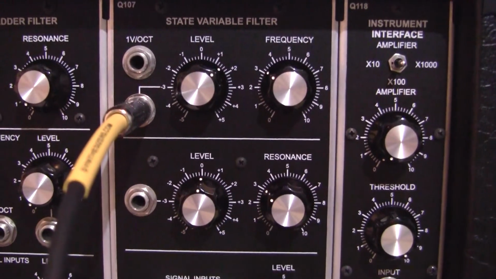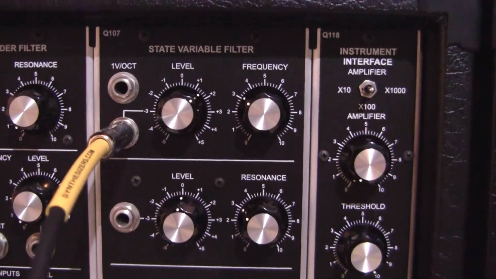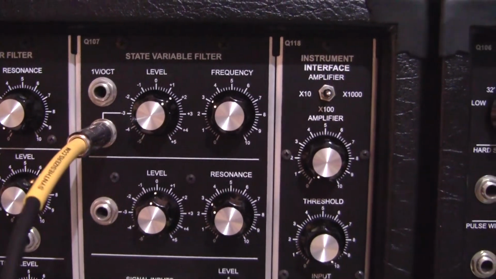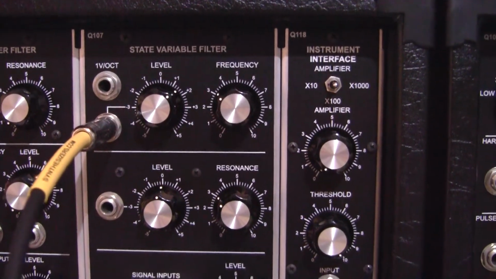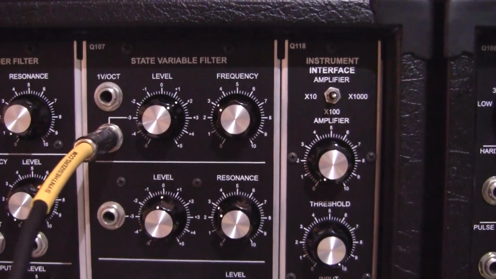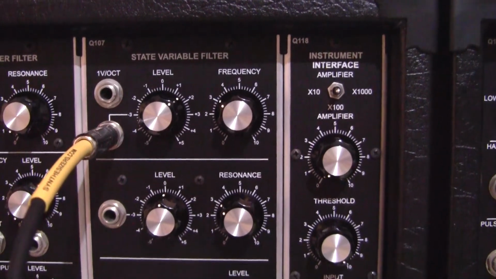The frequency and resonance settings are the most crucial for the type of sound that you're doing. Okay, so for the snare drum setting, we have both the frequency and the resonance set to approximately 3.